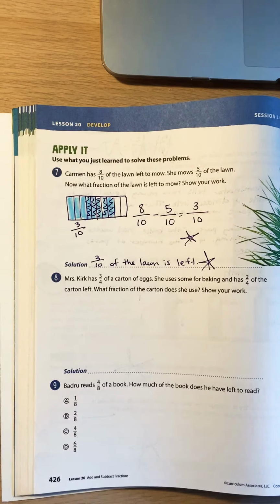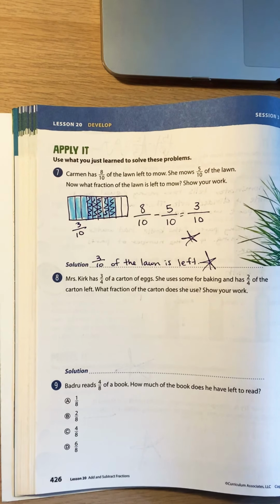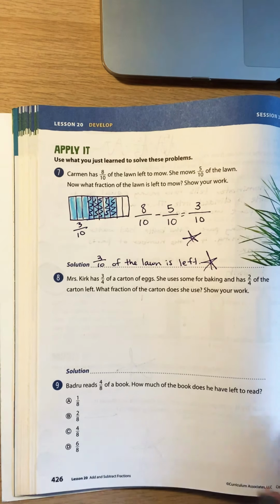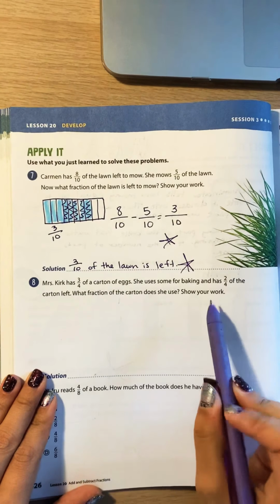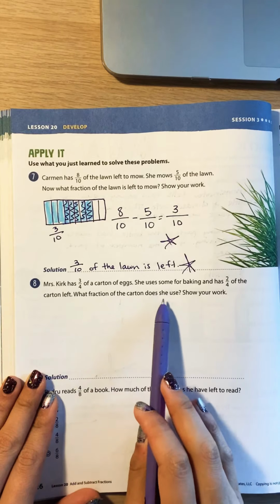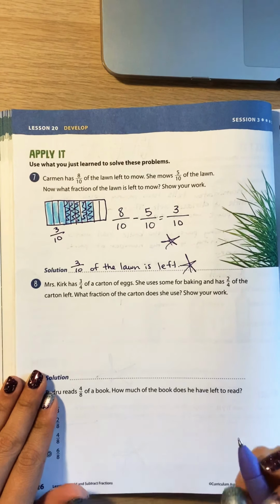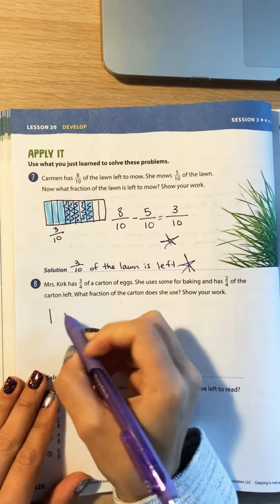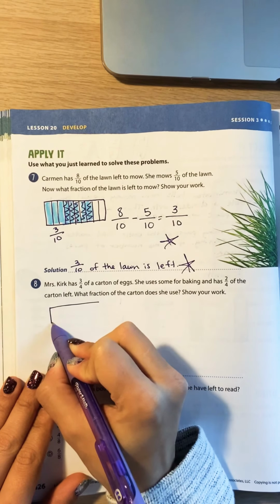Okay, number 8. Mrs. Kirk has 3/4 of a carton of eggs. She uses some for baking and has 2/4 of the carton left. What fraction of the carton does she use? Show your work. Okay, so I'm gonna draw another model.